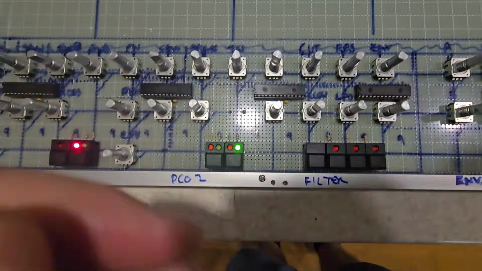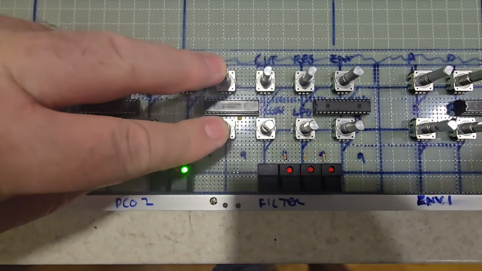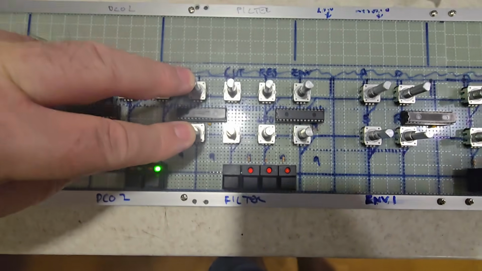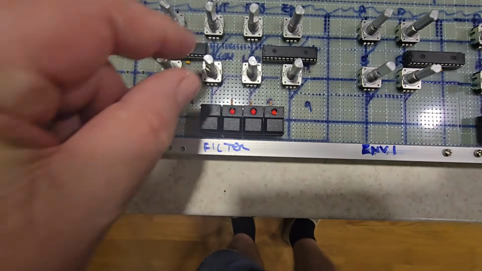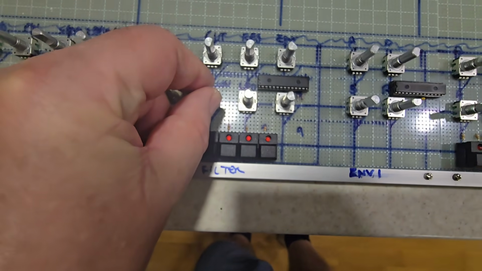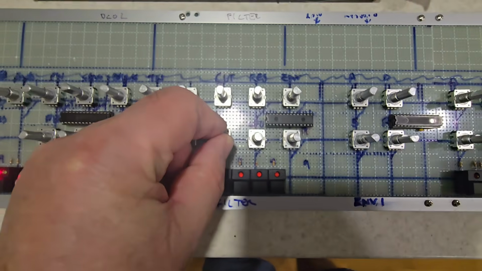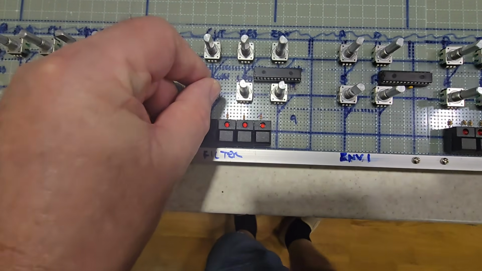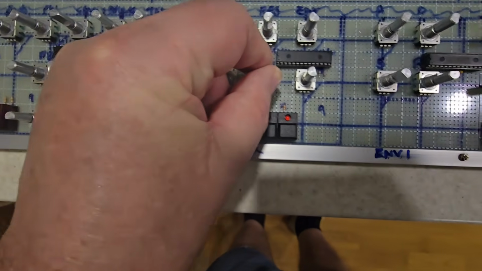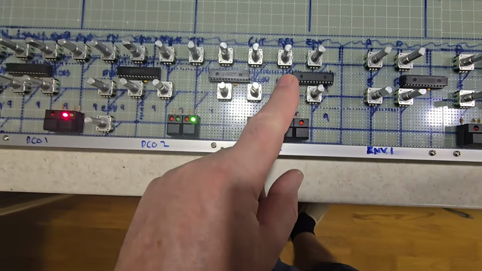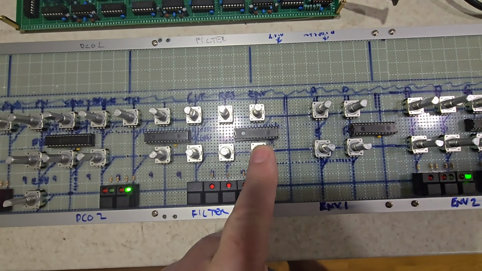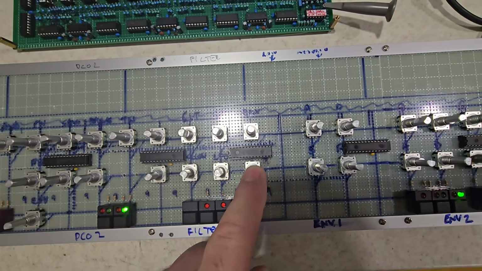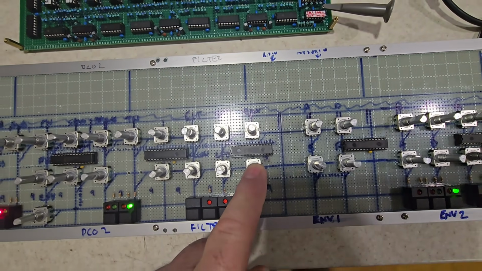This is a filter section. You've got 2 filter drives for filter input 1, filter input 2, cutoff, res, envelope, key track, which for some reason at the moment is doing FM modulation, but that's just because I probably haven't set it up properly yet. The LFO input, and this is the noise source, which basically varies the amount of noise you get.